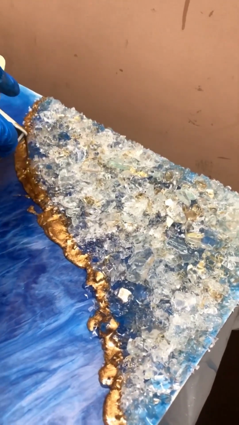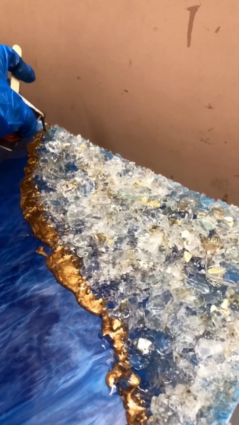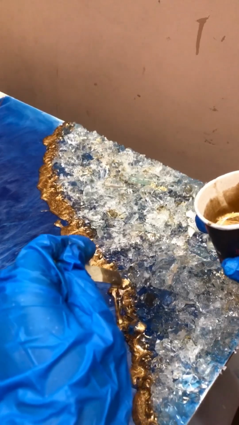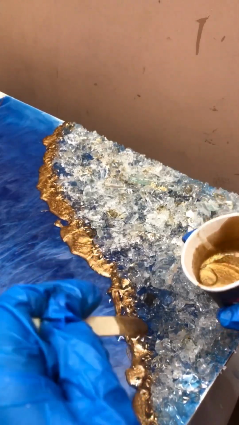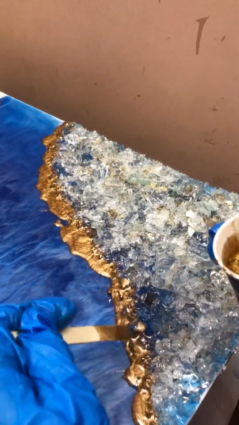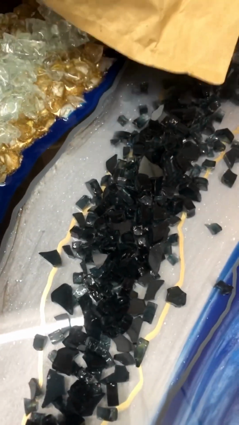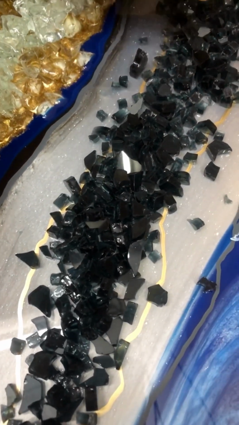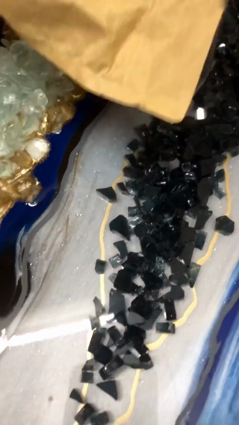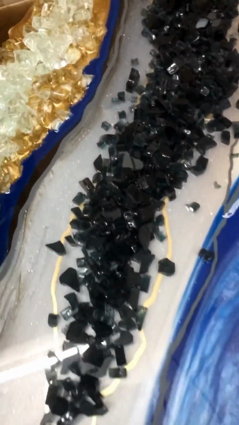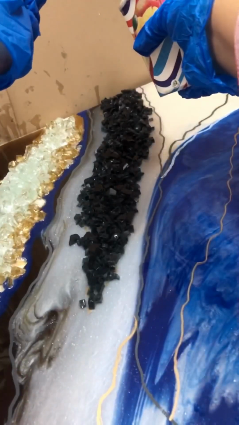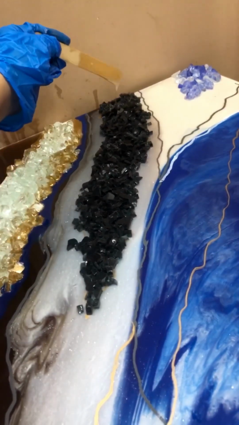Now I'm filling in the gaps with the ice cream stick, whatever is there. And always take small glasses for small work, don't take bigger glasses. Now for the second part, I'm taking black fire pit crystals. I've already drawn the boundaries wherever I want the crystals, and I've just added them in place. So this is all single layer. I don't want too much height in this.